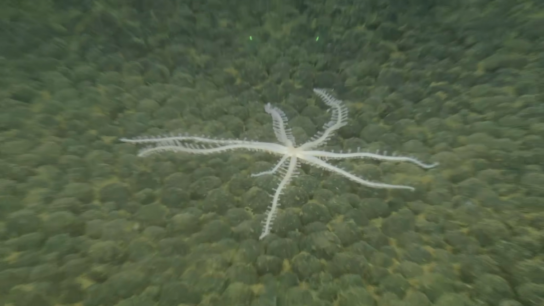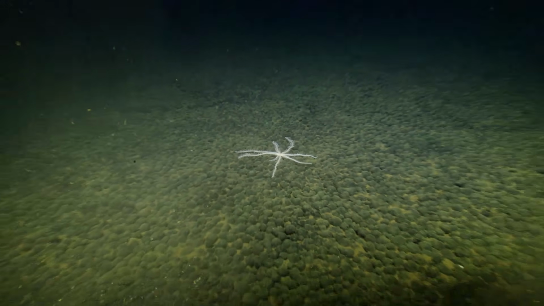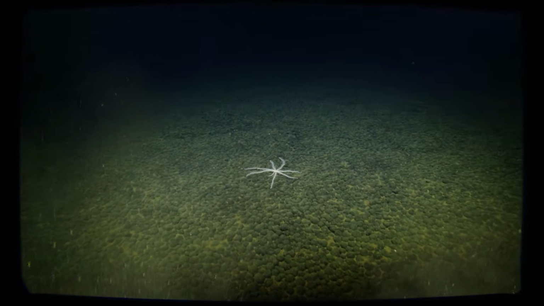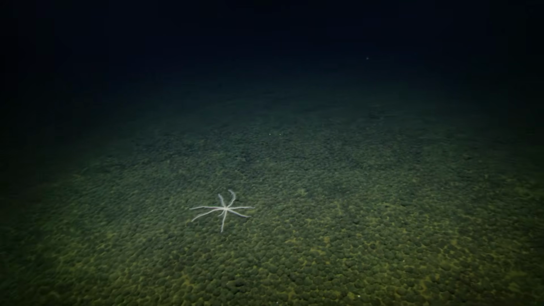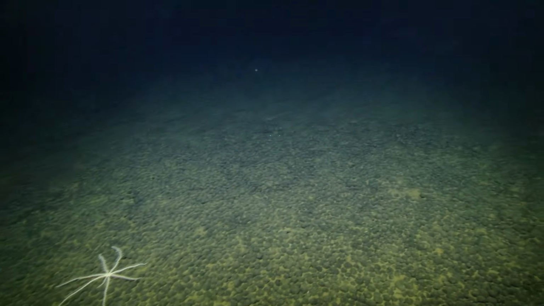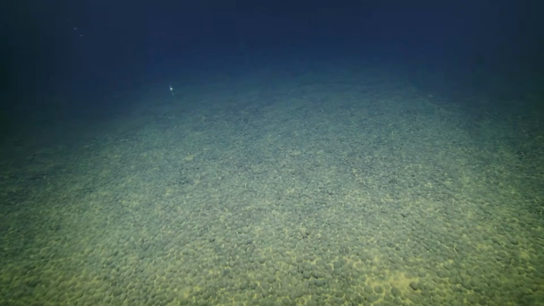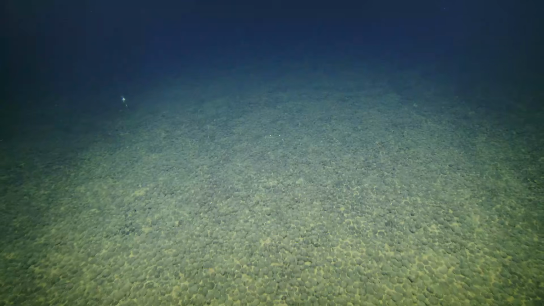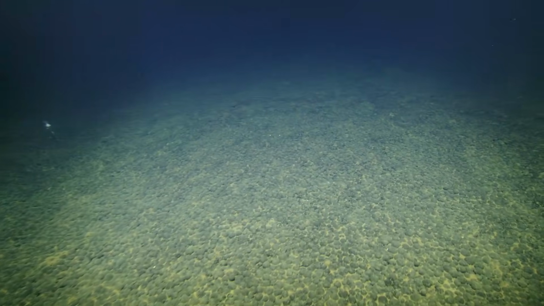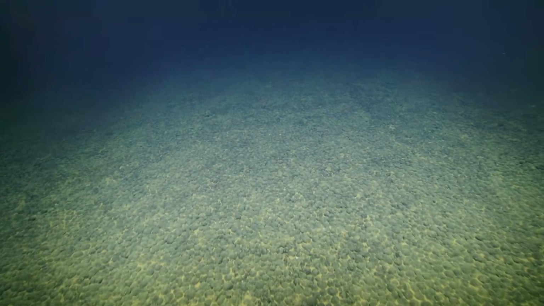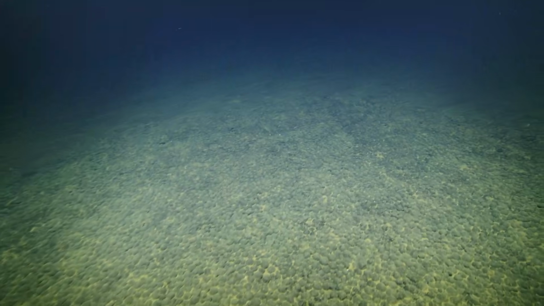Nice. Perfect. And then for those viewing at home, the 2 lasers are 10 centimeters apart, so that gives us a perspective on size. Looks like another carnivorous sponge on the left that went out of view.